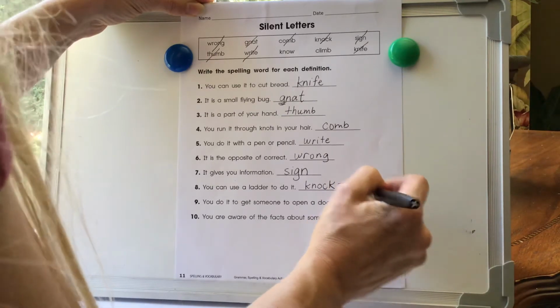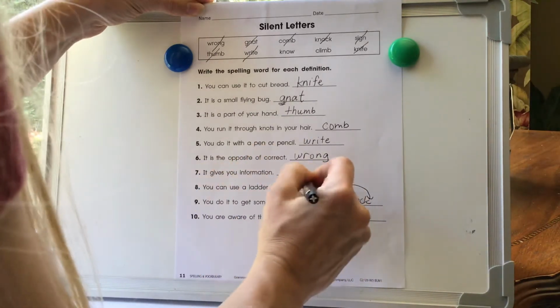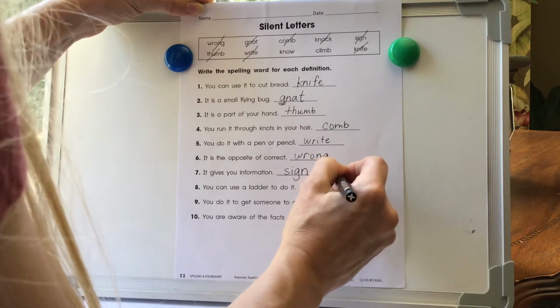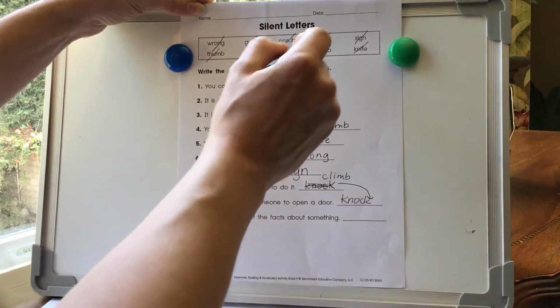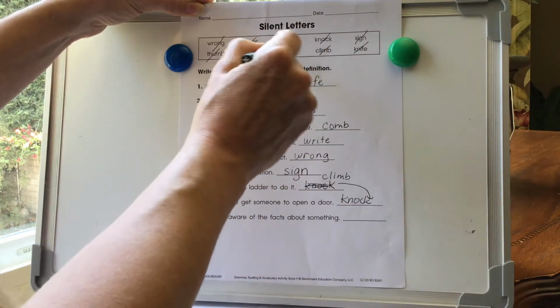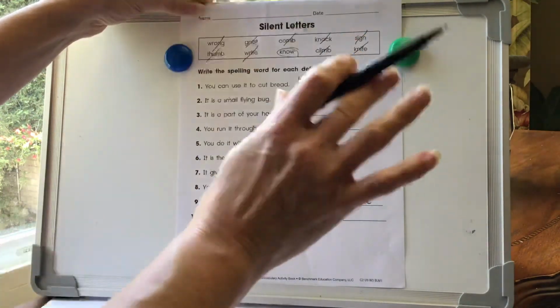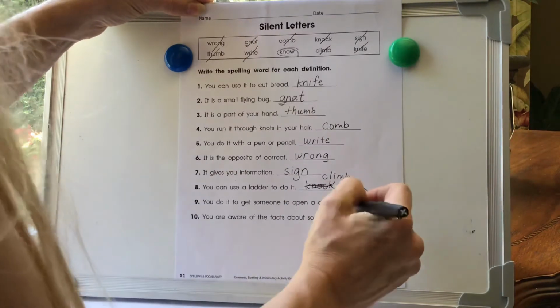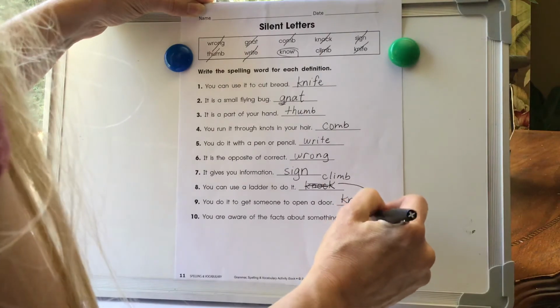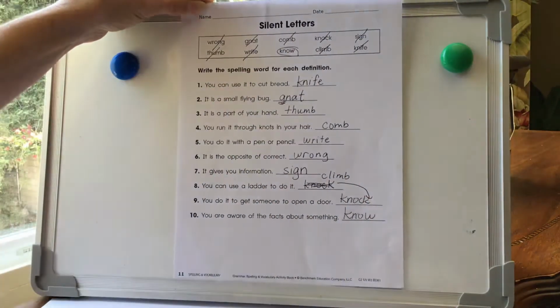So that is knock. This one is you can use a ladder to do it. You can climb up a ladder. Sorry about that. And the last one is, so we have climb. Our last one we have left, we know is no. That's why it's good to cross it out, but we always want to check it. You are aware of the facts about something. Yep, no. Excellent job.